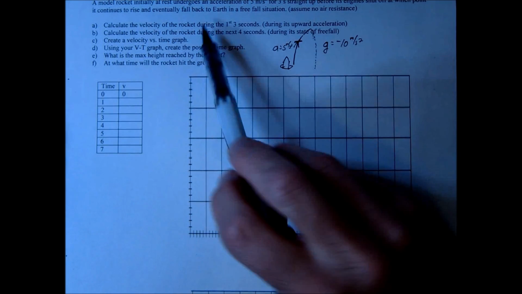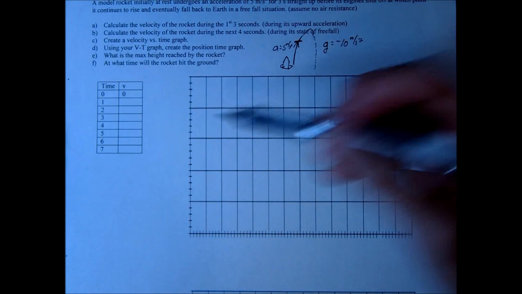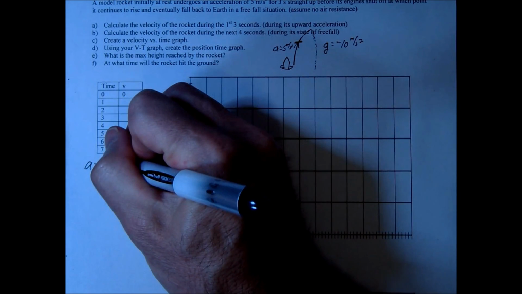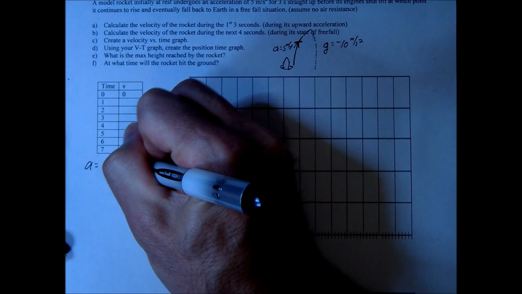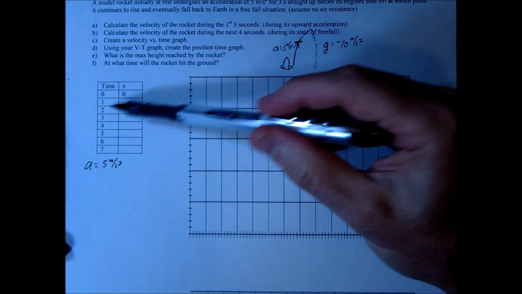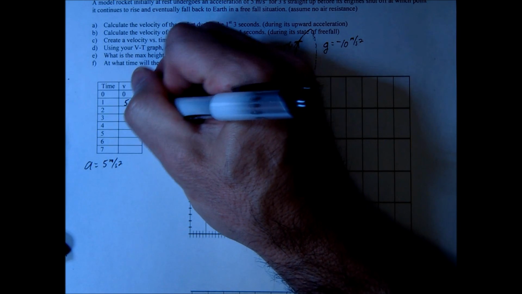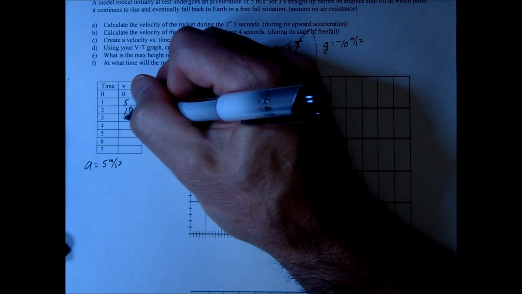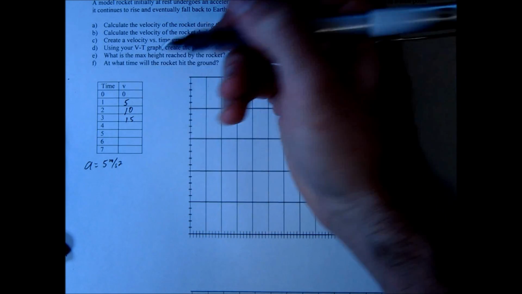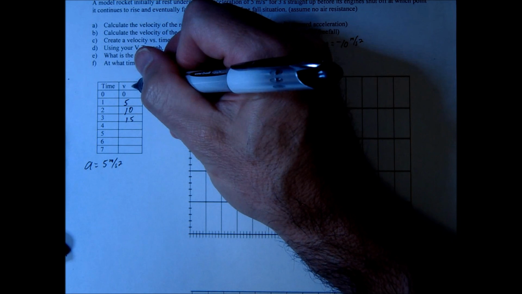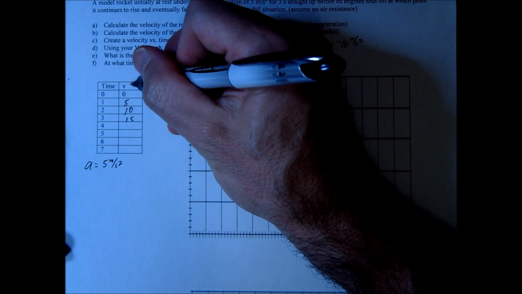So let's do it for the first 3 seconds. For the first 3 seconds, we know our velocity is 0, and then we know that our acceleration is going to be 5 meters per second per second. And so after 1 second, we're going to be traveling 5 meters per second. After 2 seconds, we're going to be traveling another 5, or 10. And after 3 seconds, we're going to now be traveling 15 meters per second. So it should be pretty straightforward to fill out those first 3 times.